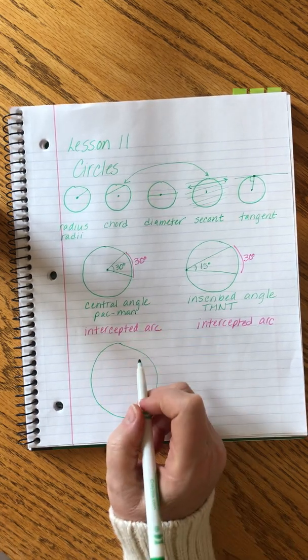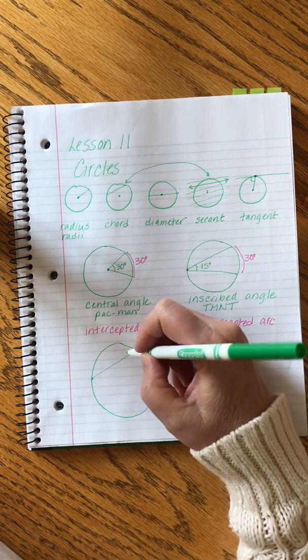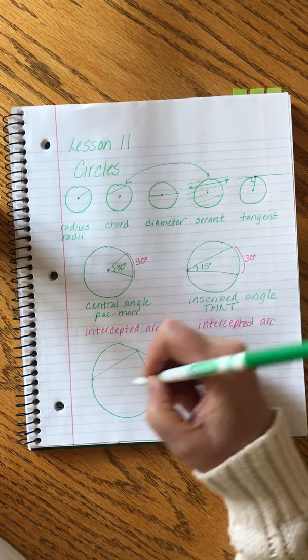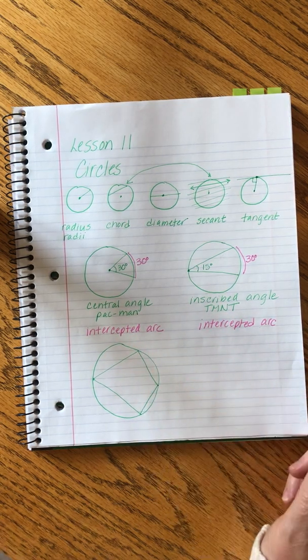Here's another picture. This is what we call an inscribed quadrilateral. And I'm trying to make it look random because it can be random.